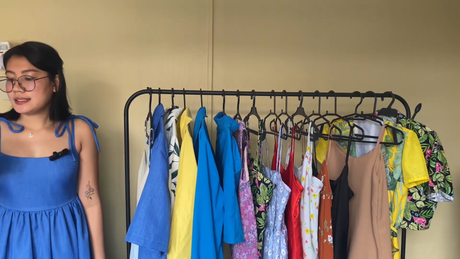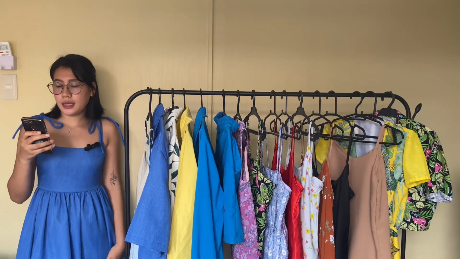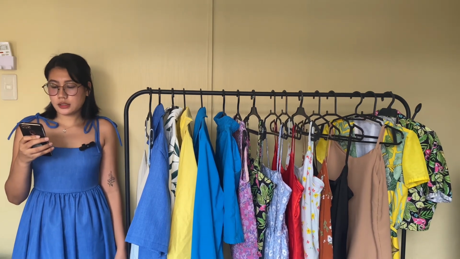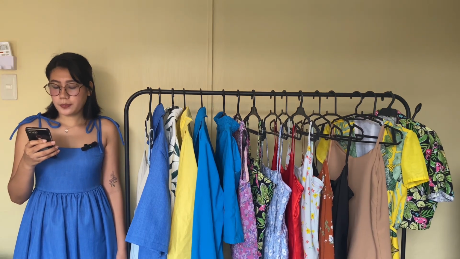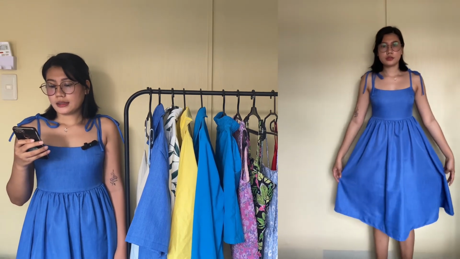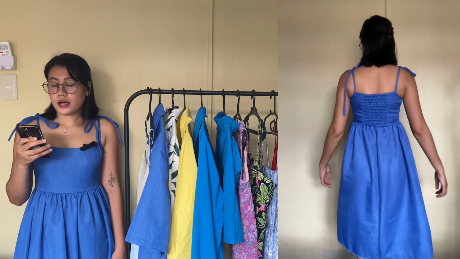The pattern is the simple mini gathered dress by Angelica May on TikTok. The fabric I used is a soft polyester cool linen fabric from Shopee. The fabric is very good for its price, so highly recommend. My size is US 4 on the pattern. I did a hack on this.